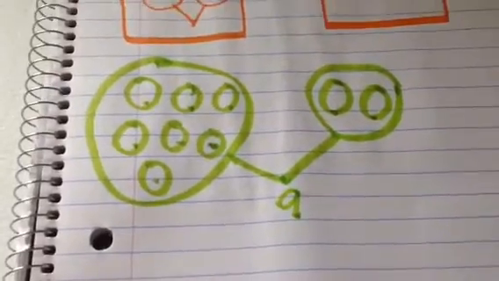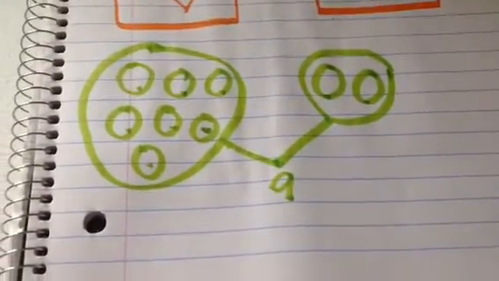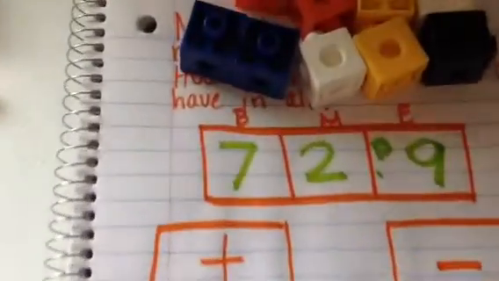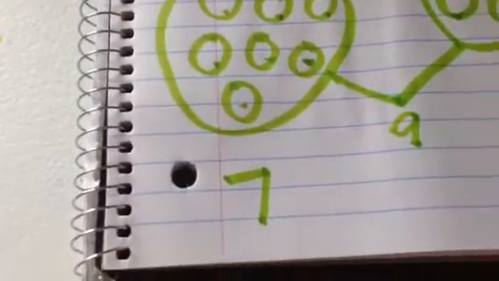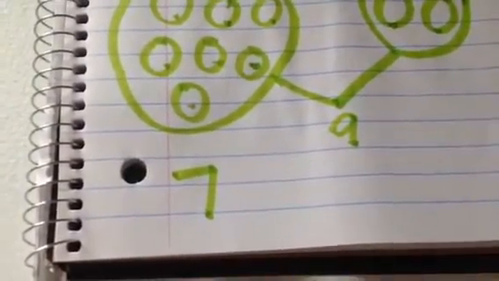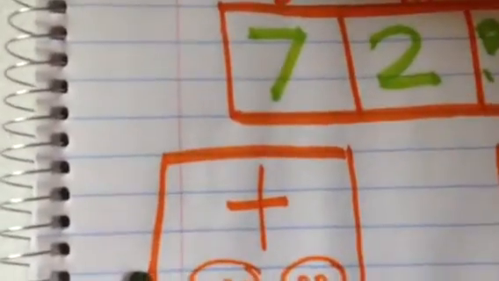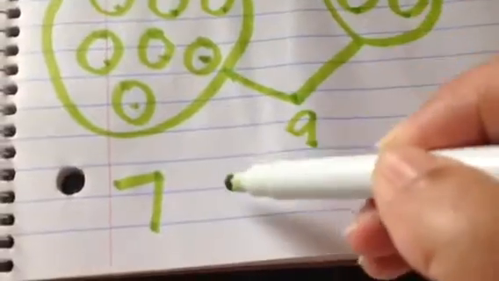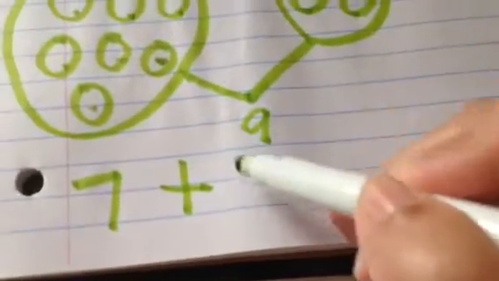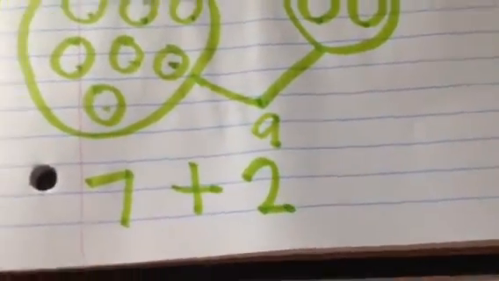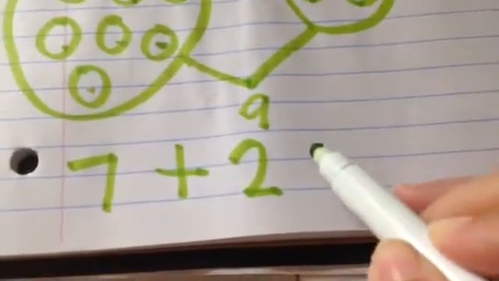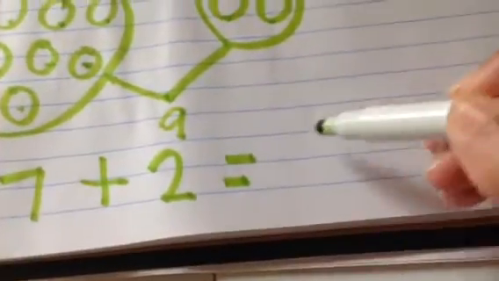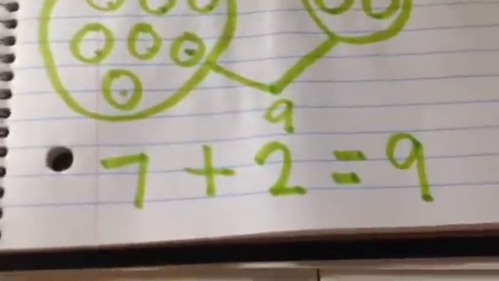Now the last thing we do, and I hope you remember to do this, is making your number sentence. Okay, so how many do we start with? 7. Okay, so I'm going to put my 7 right here. Okay, now we have to remember, what's the symbol for joining? Our symbol for joining is the plus sign. So I'm going to put the plus sign right here. And how many more did we join? We joined 2 more. Okay, so I'm going to put my 2 right here. And then we're going to put our equal sign, okay? So our equal sign. And then what's our total we counted? 9. Very good. Okay, so there is your number sentence.